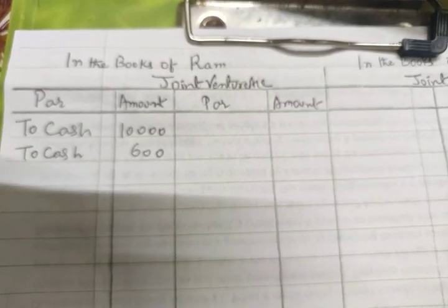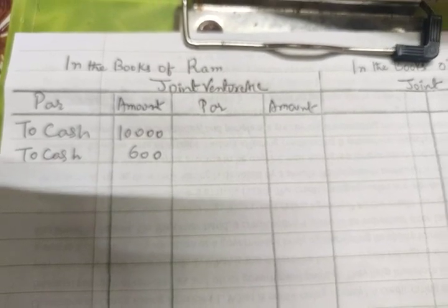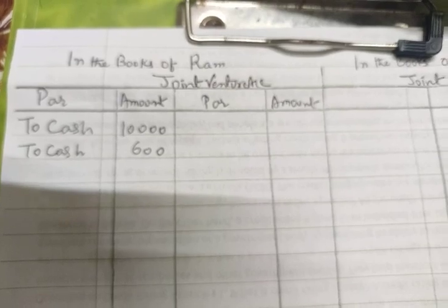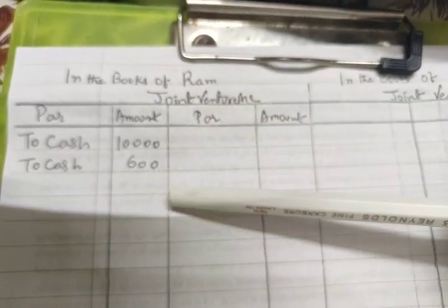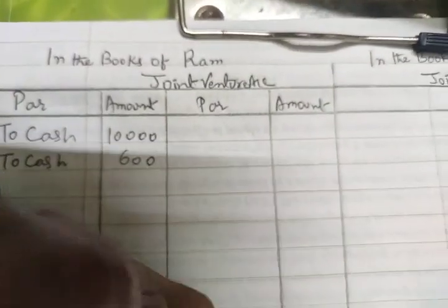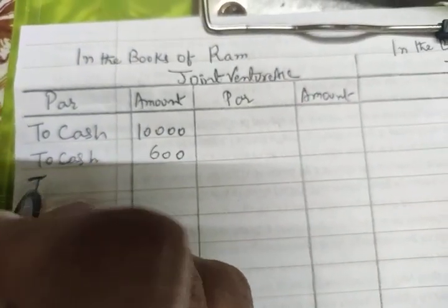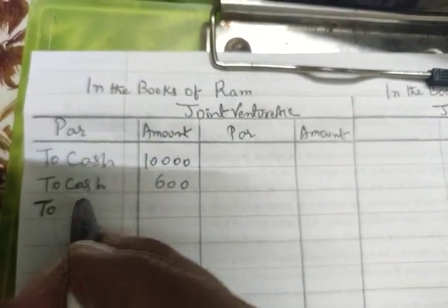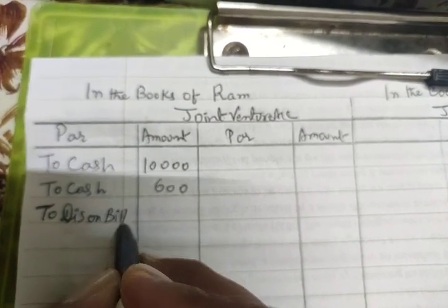So always remember, until and unless no other information is given, the discount on bill amount you are going to treat as an expenditure in the joint venture account. Ram has only drawn the bill, so Ram is the one giving the discount, so it will be an expense in the account of Ram only. We are going to make the entry discount on bill.